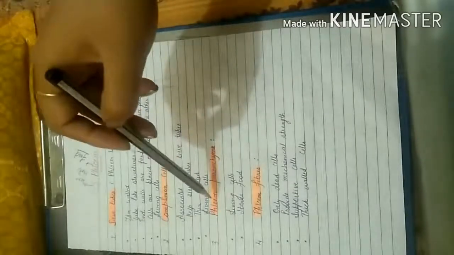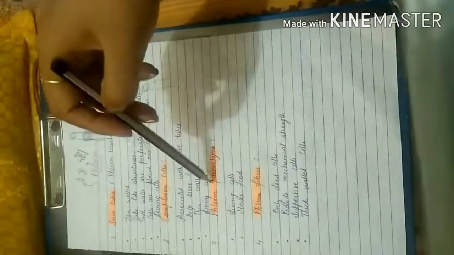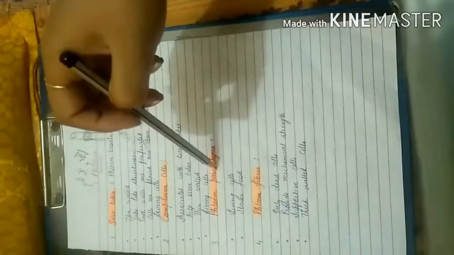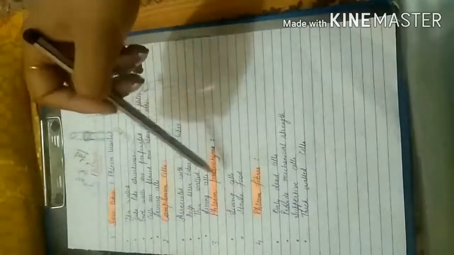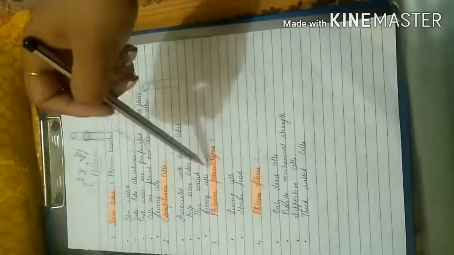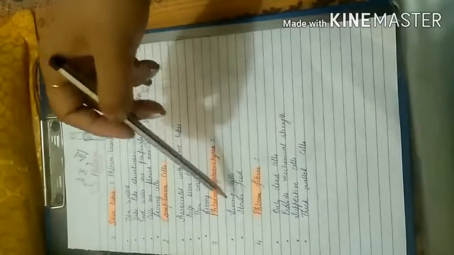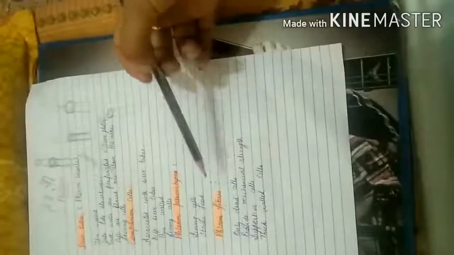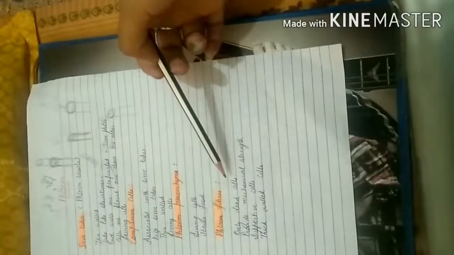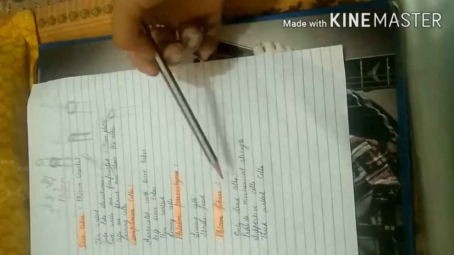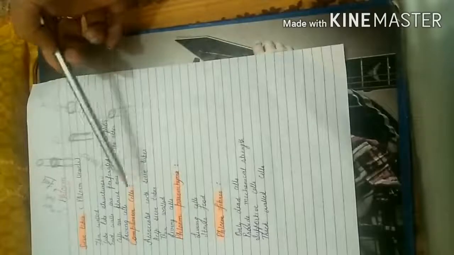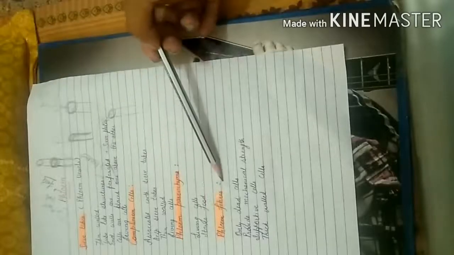Then next one is phloem parenchyma. Similarly, in xylem parenchyma, we observed that it is a living cell and it was also storing food. Similarly, phloem parenchyma is also a living cell and it is also dealing with the storage of food. Then phloem fibers. Phloem fibers provide strength to the plant, and the only dead cell in phloem is the phloem fiber. The rest 3 are living cells and phloem fibers are dead cells.